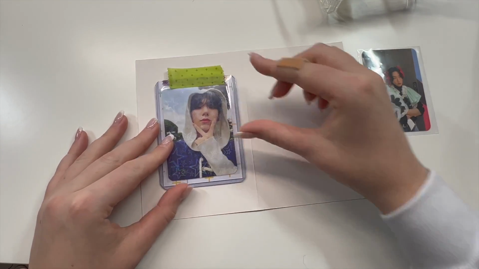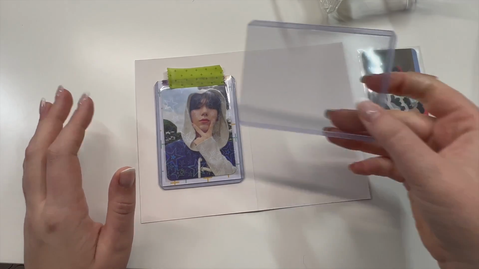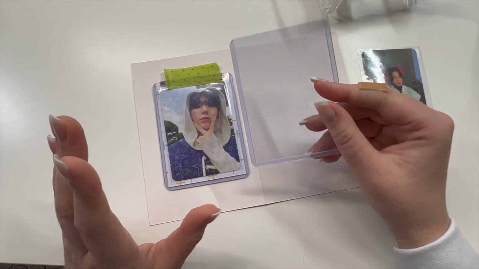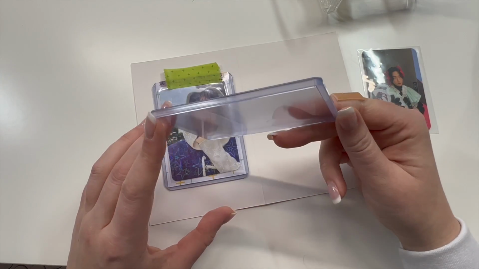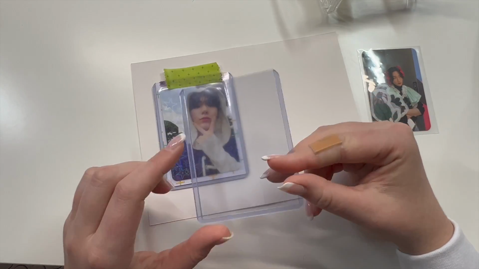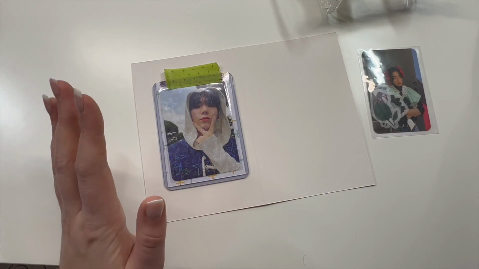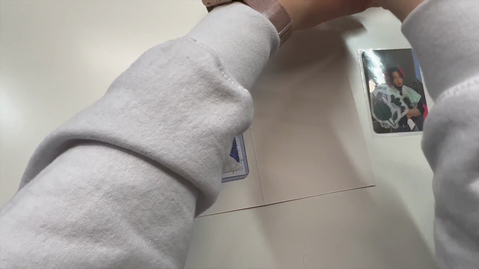If it was a thicker top loader, like one of these, I would also put a piece of washi tape on the back to secure it to the card, because these are a little thicker and I feel like they need a little extra taping. But for single cards, I don't usually do that. I don't really feel that it's necessary.